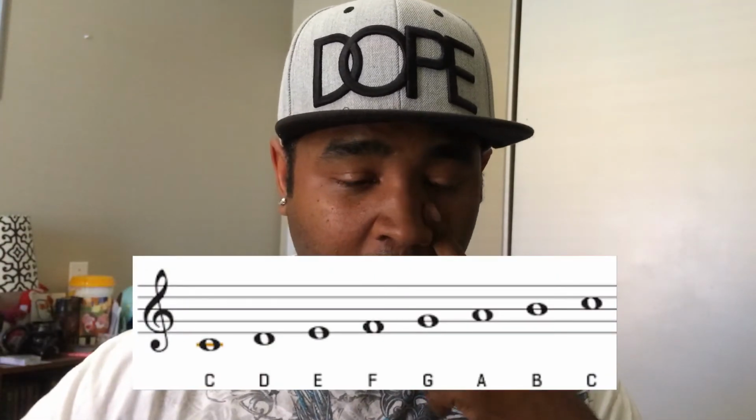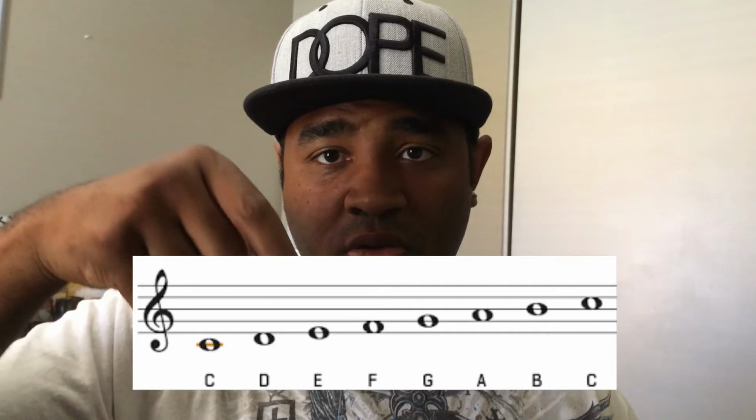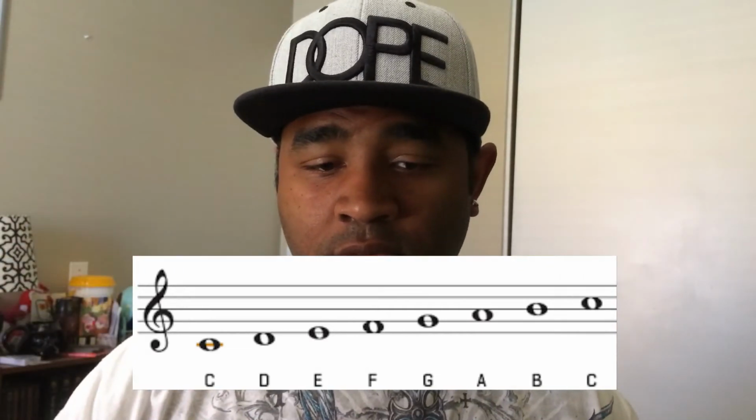So if you see a key of C on the staff right here, but this D right here, when it's a D sharp, you raise it by a half step. So you play the half step of the D. If you see a flat on the D, that means lower it by a half step. Sharp raises it up, flat lowers it down. Plain and simple like that.